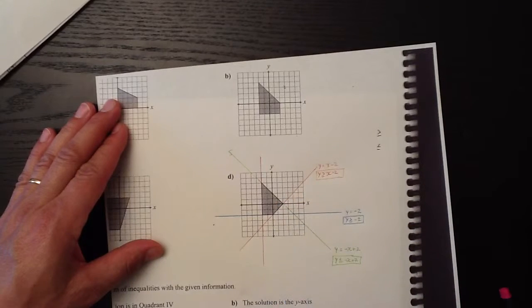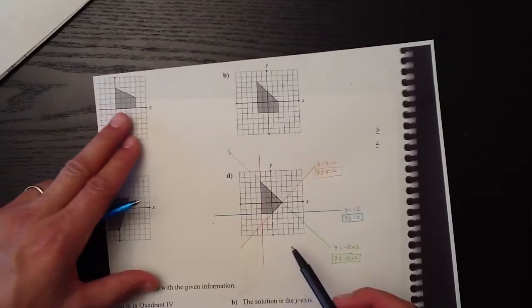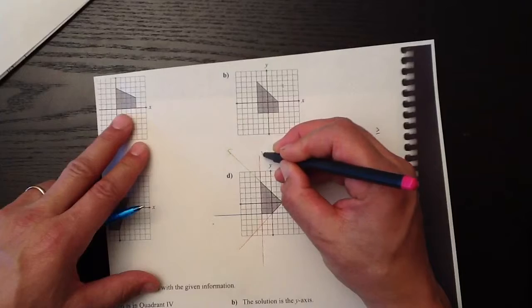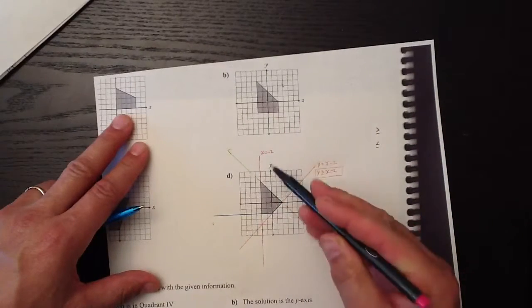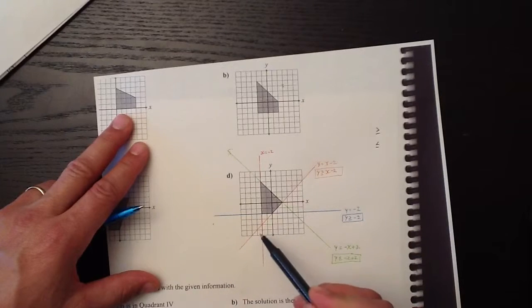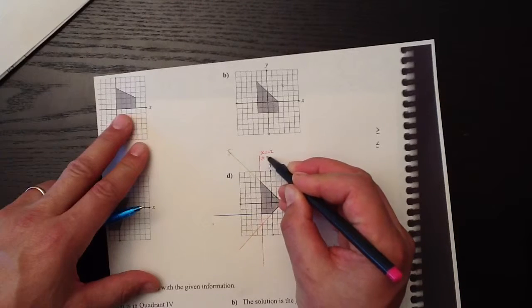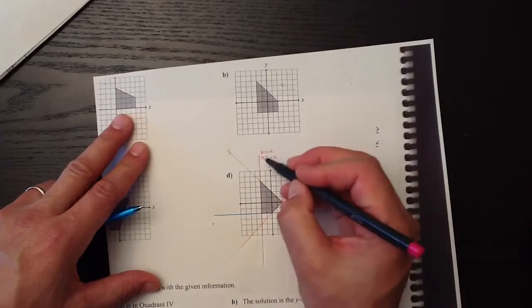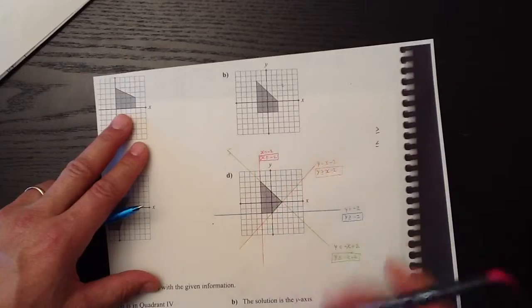And the last one's the pink one. The pink one, like the blue one, is a simple x equals. In this case, x equals -2 would give us this line, and therefore if we want everything in the right half plane with respect to the pink line, x must be greater than or equal to -2. And that would be the last inequality that forms our system.